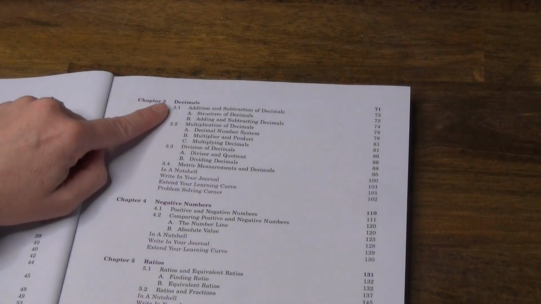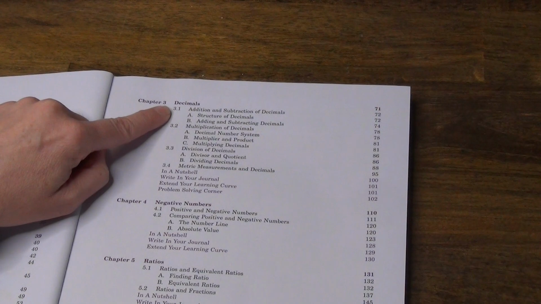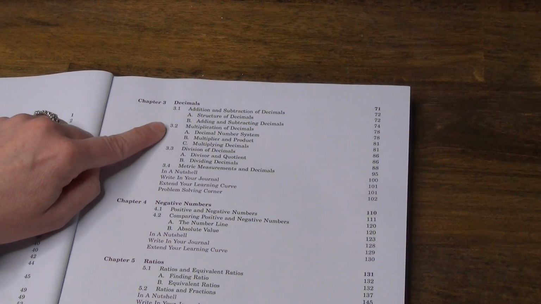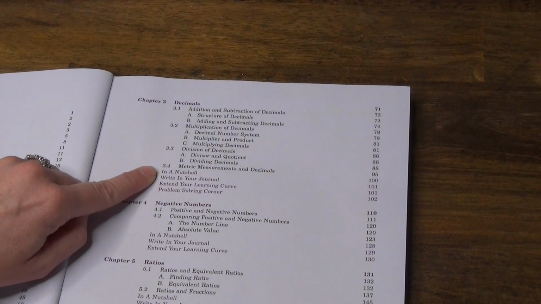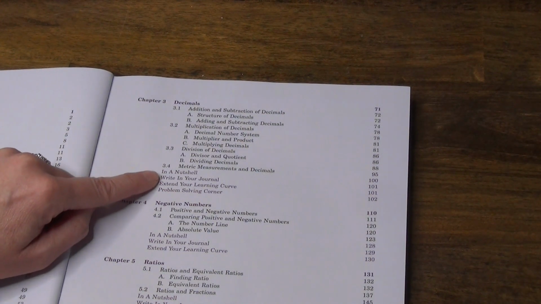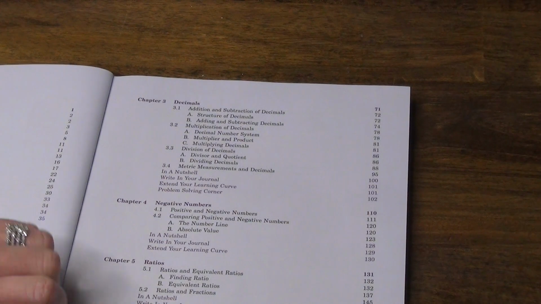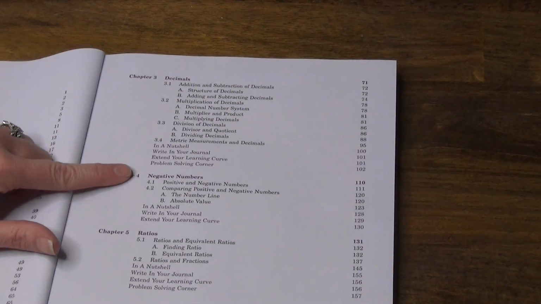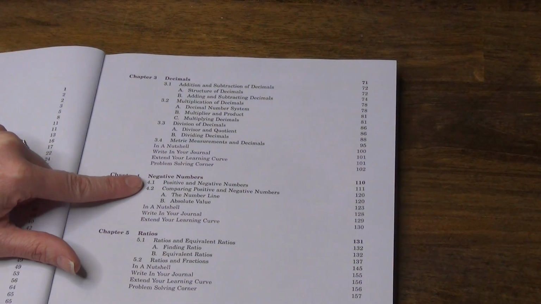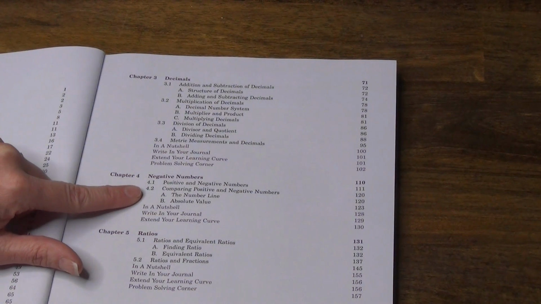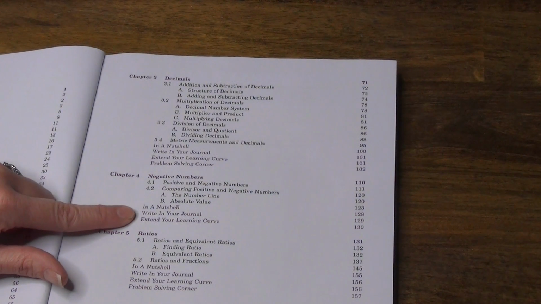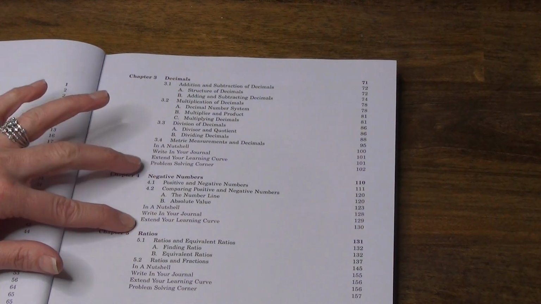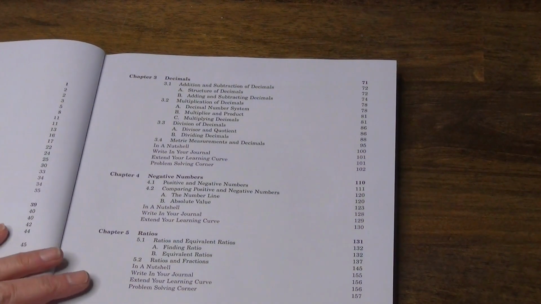Chapter 3, we are working with the decimals, addition and subtraction of decimals, multiplication of decimals, division of decimals. We're looking at the metric measurements and decimals, and then we have the 4 things ending again. Chapter 4 is our negative numbers, positive and negative numbers, comparing positive and negative numbers, and then on this one we have in a nutshell, write in your journal, extend. So you don't have a problem solving corner on that one.